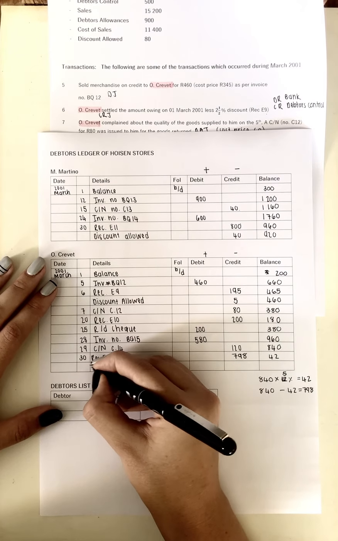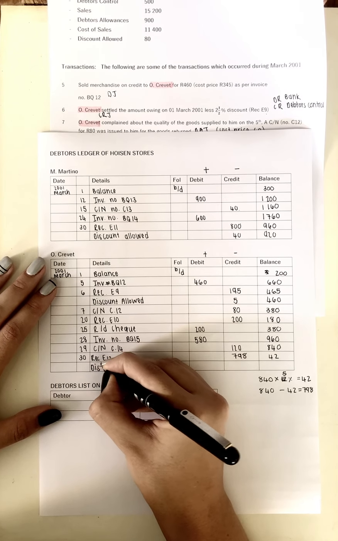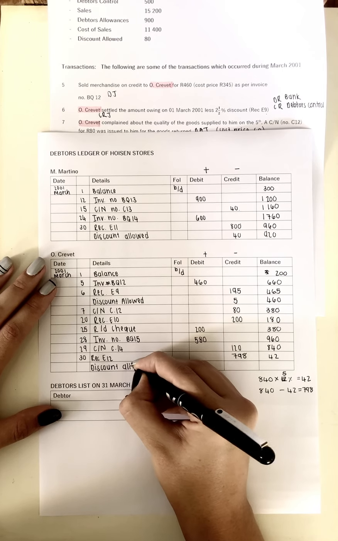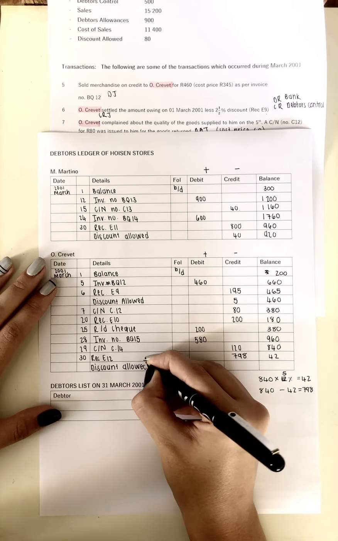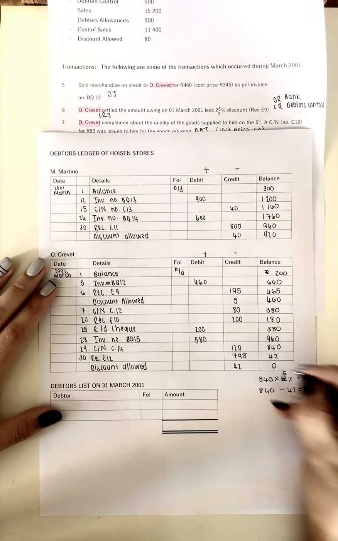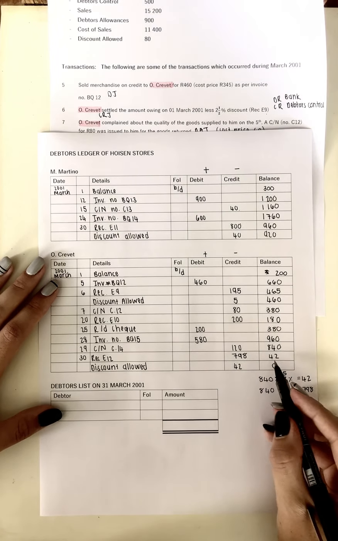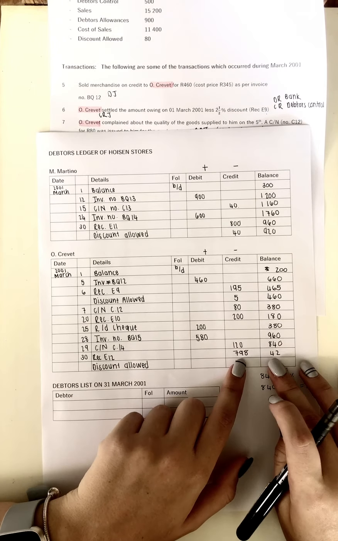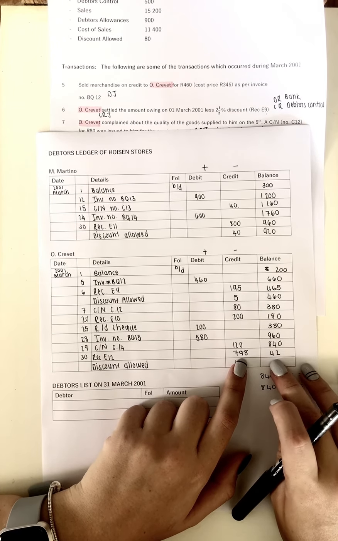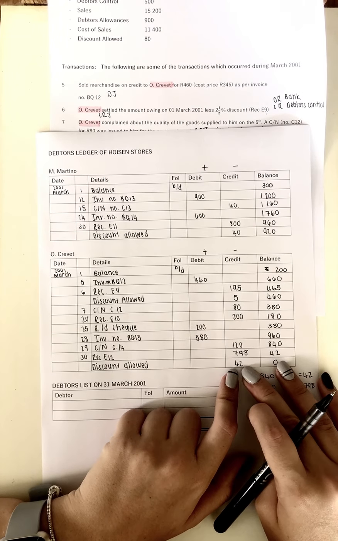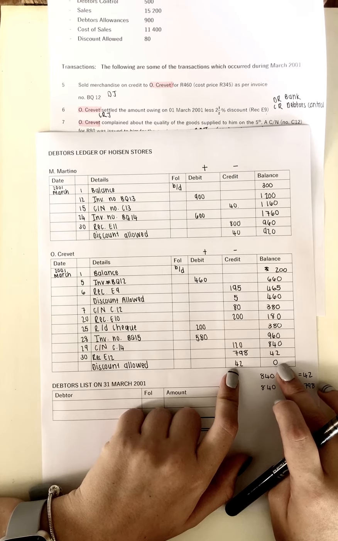And then, like we said, with discounts, we have to take that discount off his account because we gave it to him. So discount allowed, we said it was 42 Rand. So this makes his account 0. So do you see why we're minusing this discount? Because if we didn't minus the discount from his account, he would still owe us 42 Rand. But we told him that we'd give him that 5% discount. So we had to minus the discount, which makes the balance 0.